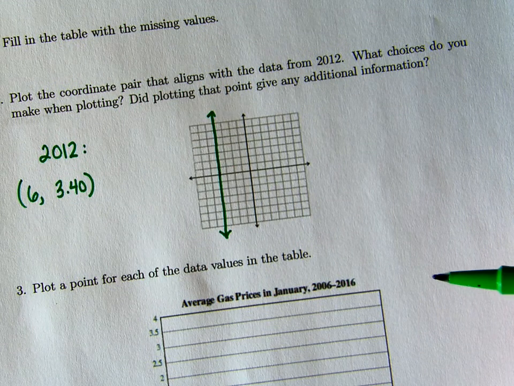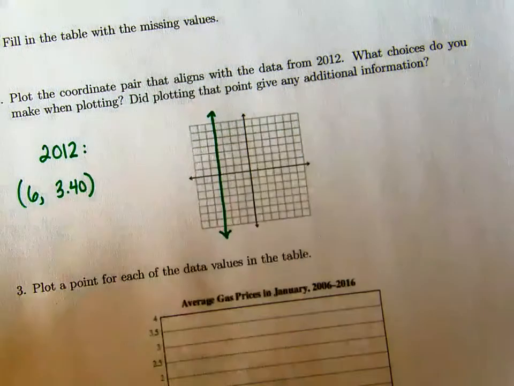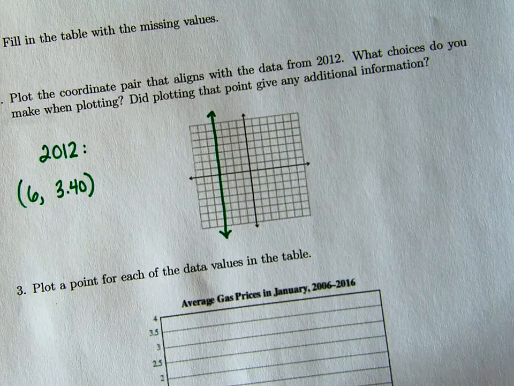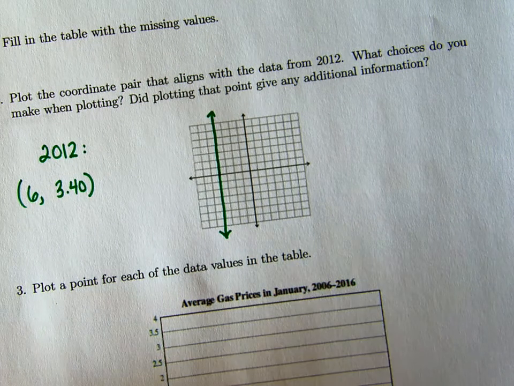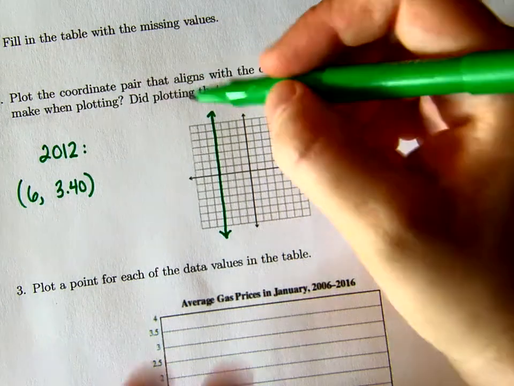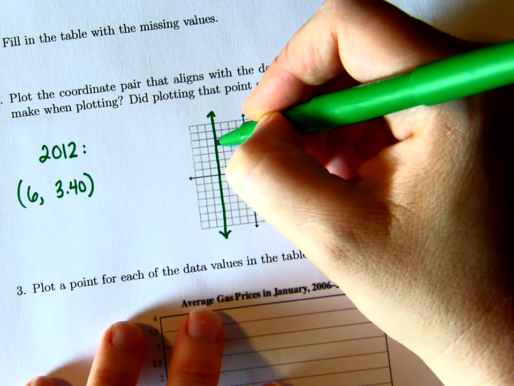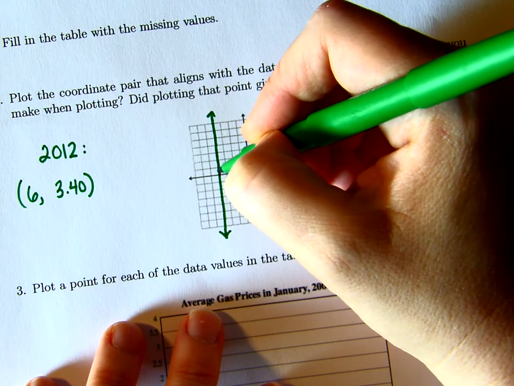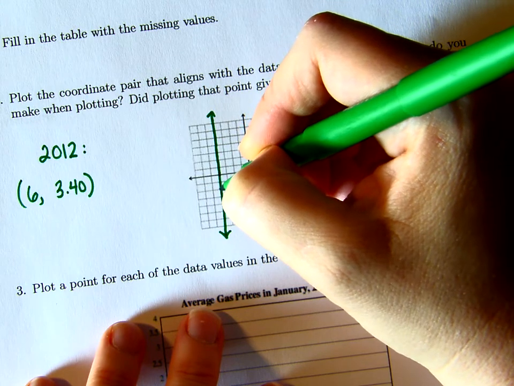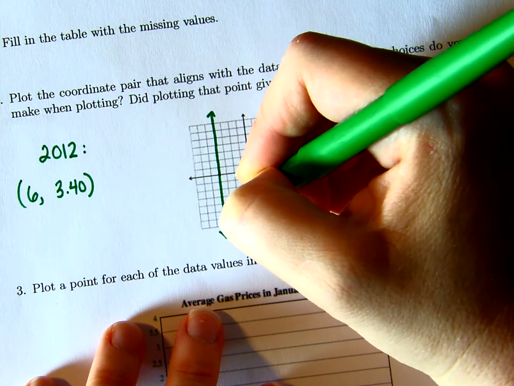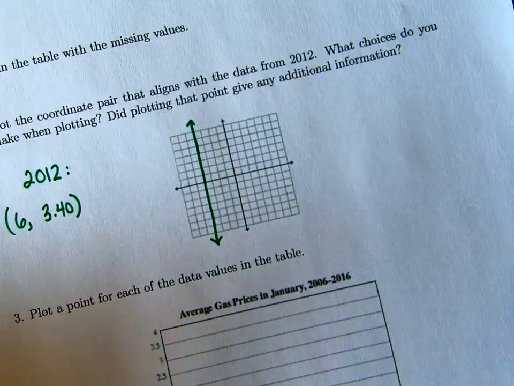Let's see. A quarter's up to 350. I'm going to take 350 and divide it by 25. That's 14. Huh. 1, 2, 3, 4, 5, 6, 7, 8, 9, 10, 11, 12, 13. Oh boy, I'm going to move it all the way to the bottom. Okay.